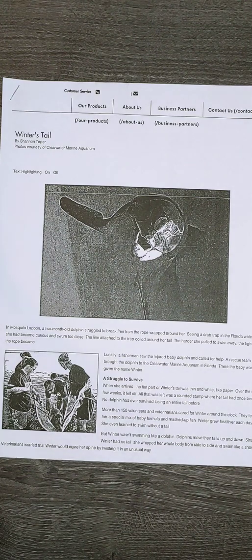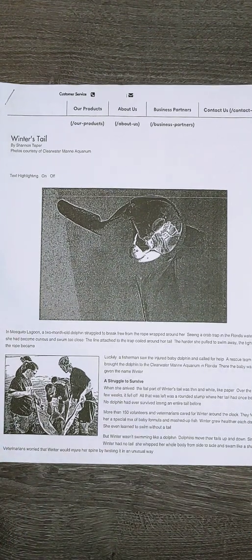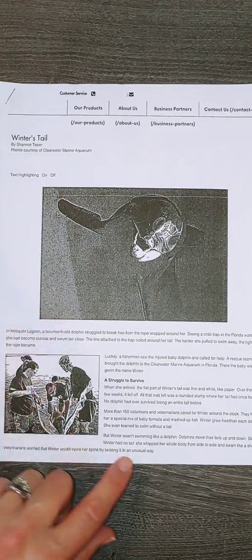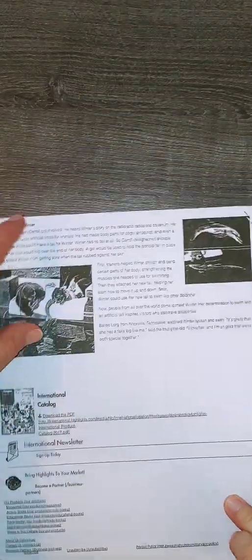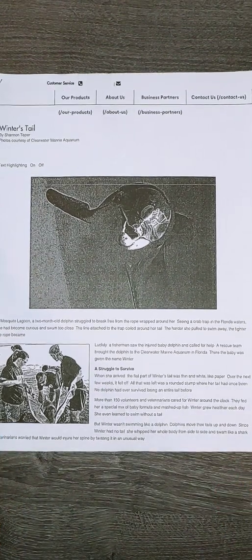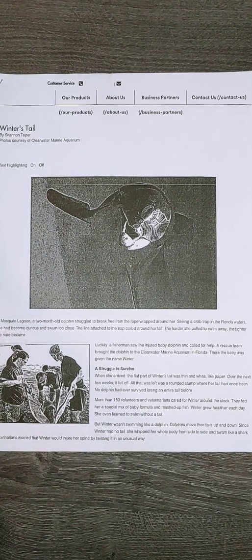So what I would like you to do now is, once you have your article, I want you to pause the video and read the article Winter's Tale. It starts down here with Mosquito Lagoon, goes down to the bottom, and then it's up on the back part. So you need to have read through this article before completing our activity in our lesson today. So I want you to pause, read through the article, and then come back to the lesson in the video when you are finished reading it.